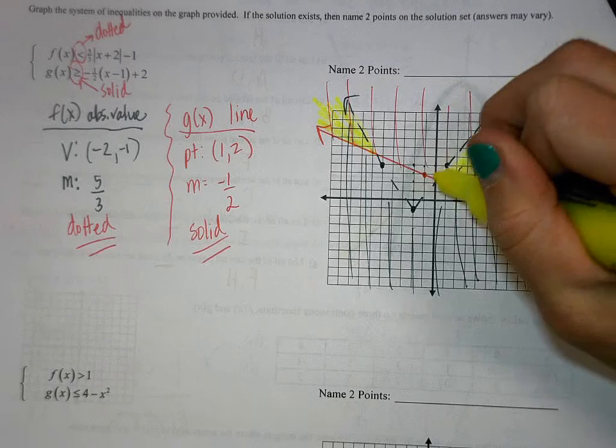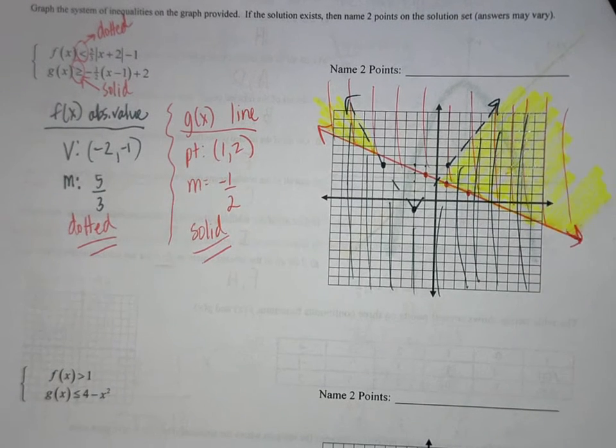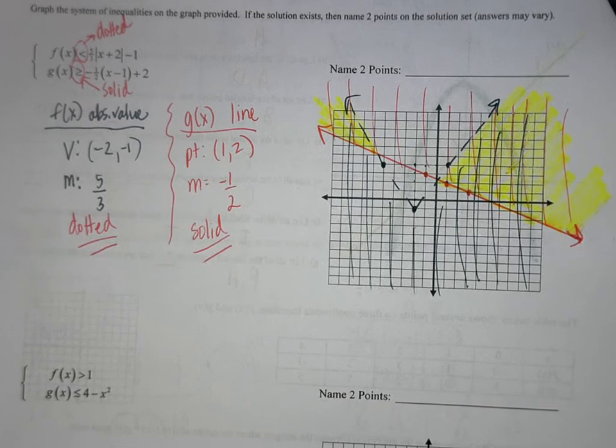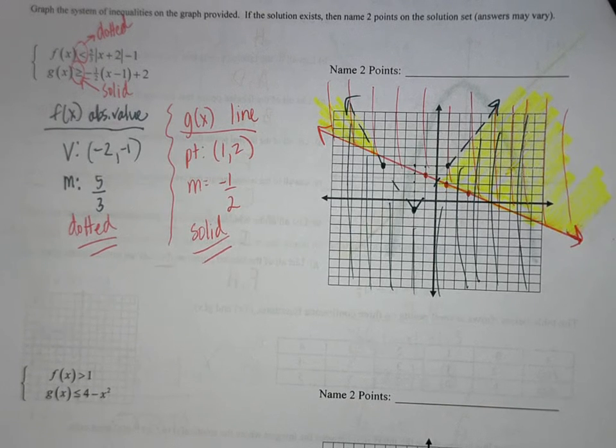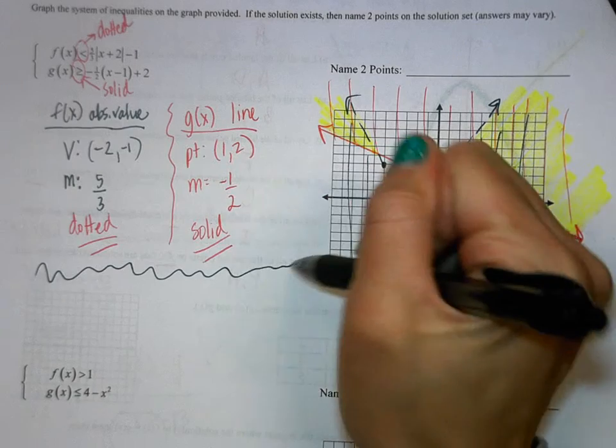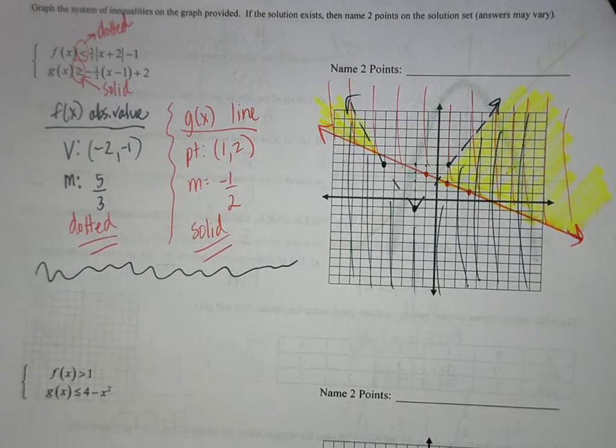Now, on your final, when you have multiple choice answers, they're only going to show you the overlapping portions. Okay, that will be the only part that's shaded. Okay, so now we need to name 2 points. You can name any points that you want to. It's usually a good idea to also check the points that you choose, and they have to make true statements for both of the equations. Anybody have an option for one of the points? And if we're going to check one of the points. Okay?